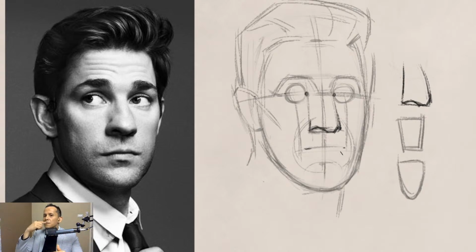Now, height and width. Height. How is it relative to the bottom of the nose? Feels pretty good. How is it relative to the bottom of the chin? Feels pretty good. I want to exaggerate the ball of his chin a little bit. The length, right? He's a long rectangular head type, so I'm going to exaggerate that a little bit.